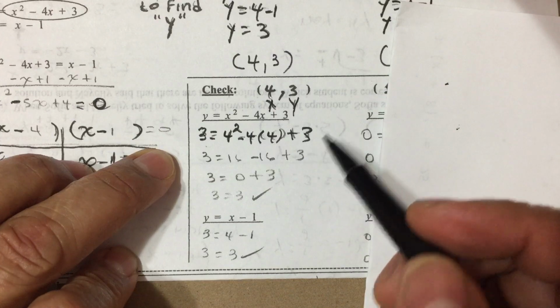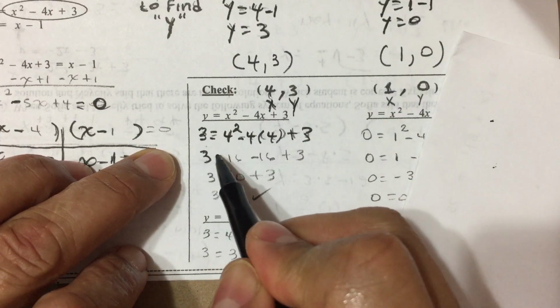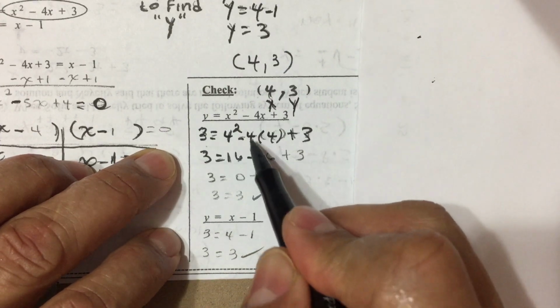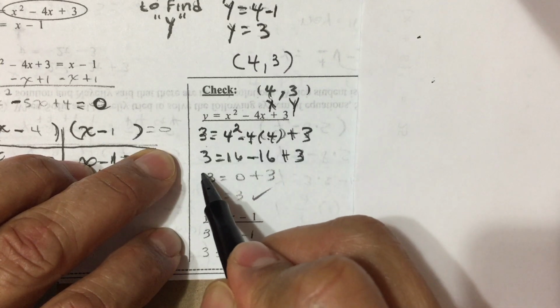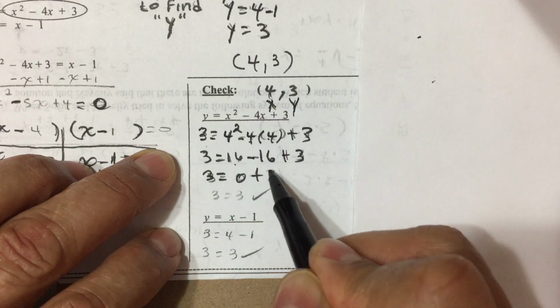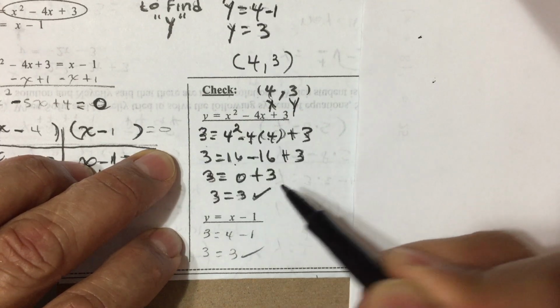Whatever I see in x, I'm going to exchange it for 4. Now I'm going to start solving. 3 equals 16 minus 16, because 4 times 4 is 16, plus 3. 16 minus 16 is 0, plus 3, and 0 plus 3 is 3.